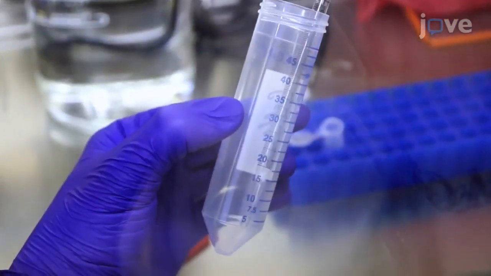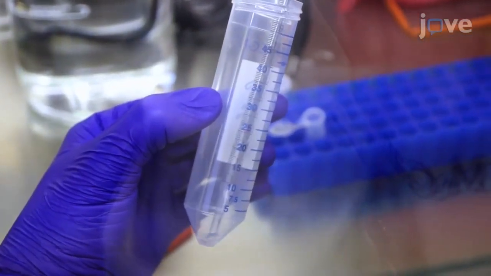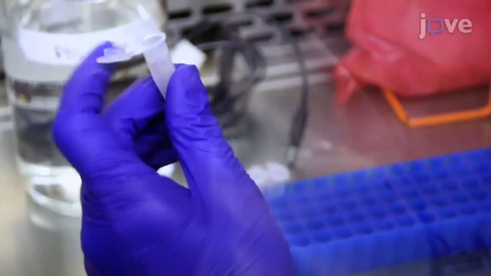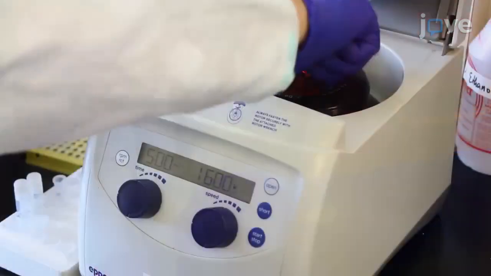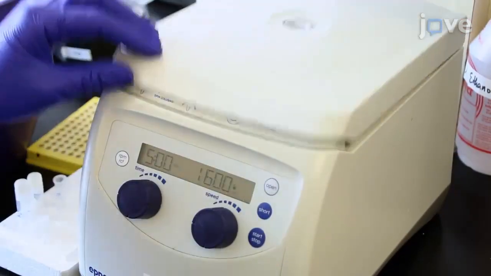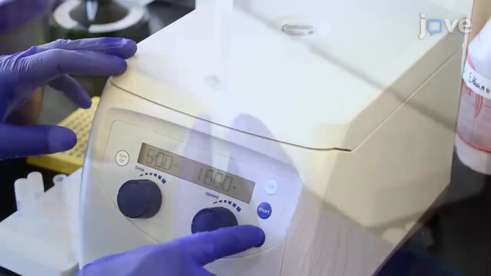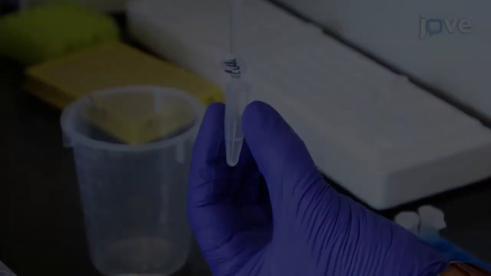Then, resuspend the pellet in 1 milliliter of PBSG. Transfer the suspension to a 1.5 milliliter tube and centrifuge at 1600 times G for 5 minutes. Discard the supernatant and resuspend.